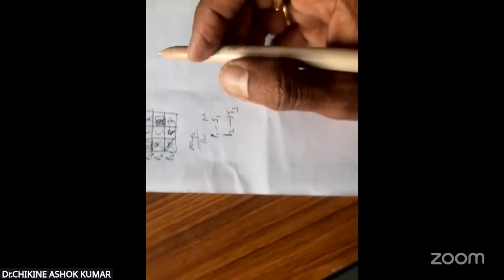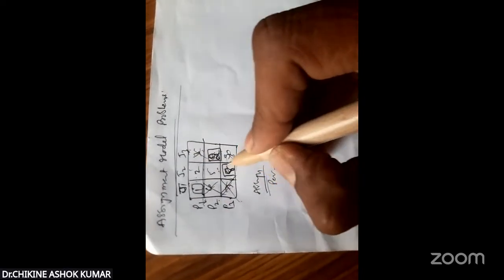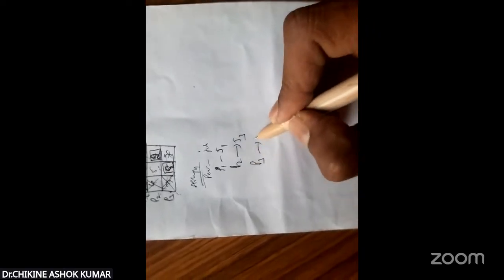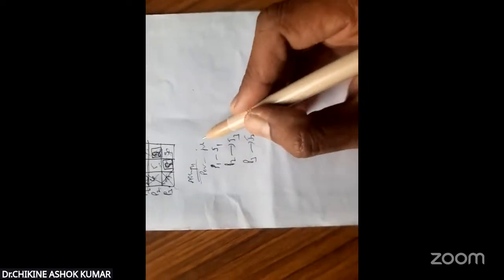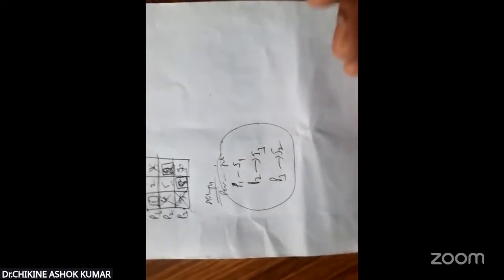So J3 is also assigned to P2 person. And the rest of the job is only one, so obviously that job will be assigned to P3 by default. So P3 is assigned to J2 job. Like this, we have to carry out the assignment process.